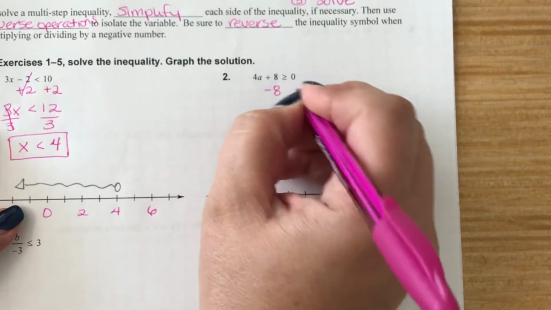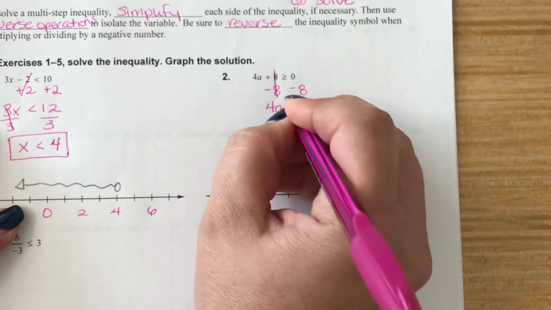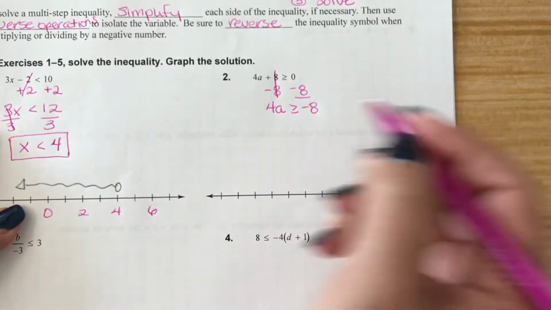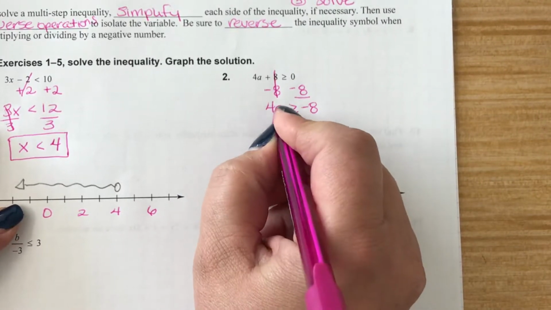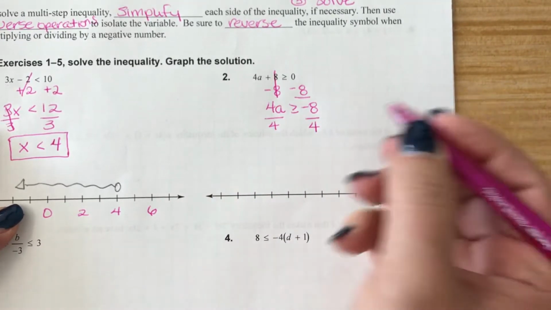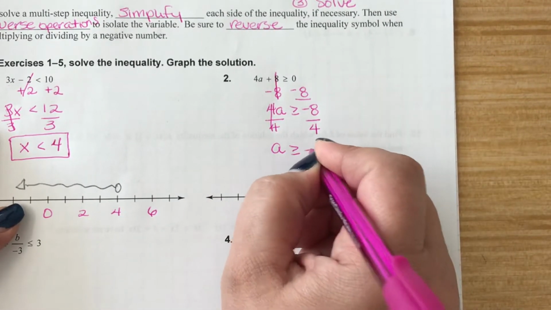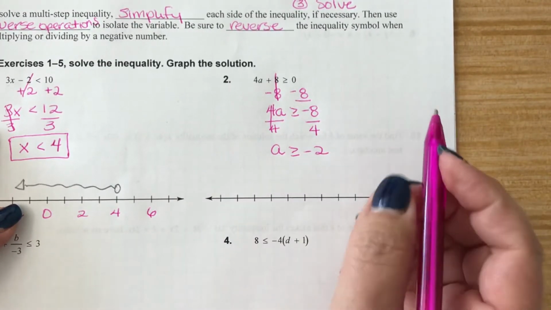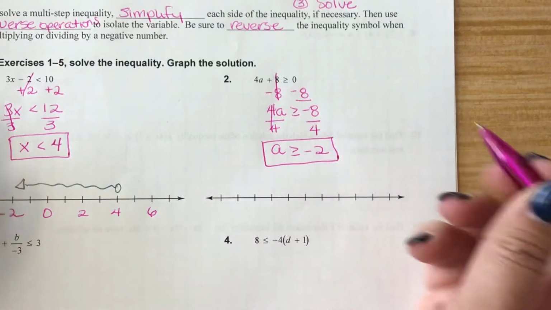We'll start off by eliminating the addition or subtraction first. That leaves us with 4a is greater than or equal to, and on this side 0 and -8 is -8. And then in the second round here, we'll go back in and do the second step of elimination, eliminating that 4. So if I'm multiplying by 4, the opposite is to divide by 4 on both sides. So we get a is still greater than or equal to -2. Okay, and these are positive 4s we divided by, so we don't have to worry about any reversal of the inequality symbol. We're okay here.